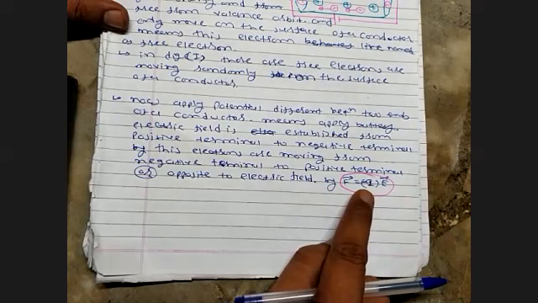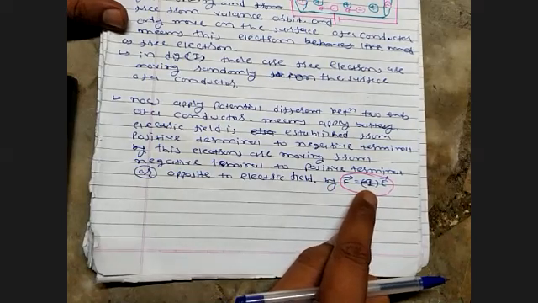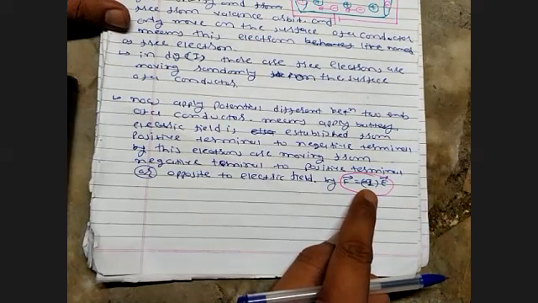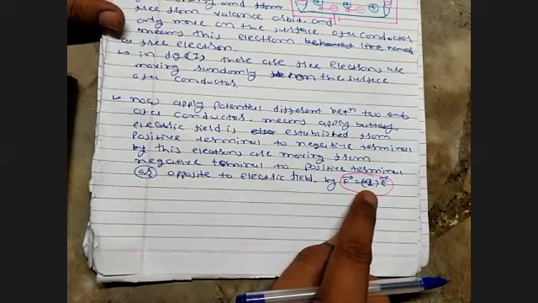They are opposite because it is a negative charge. Due to this electric field, free electrons move from the negative to the positive terminal of the conductor.